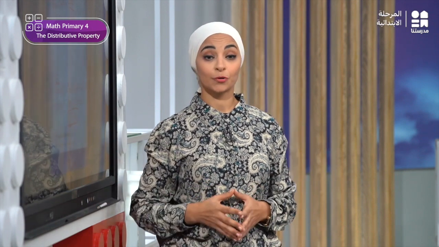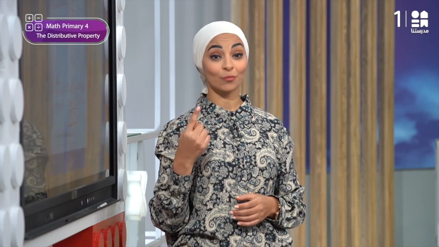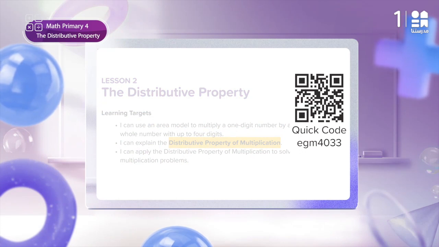And now after we have finished the practice part, we have achieved the targets of today's lesson and learned how to use the area model to multiply a digit number by a whole number with up to 4 digits. We have also learned how to explain the distributive property of multiplication and how to apply it to solve the multiplication problems. To check your understanding and practice more, you can scan the code shown here or go to page 265 in your school books.